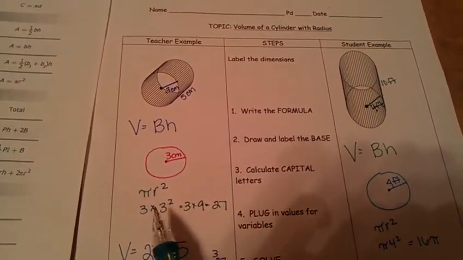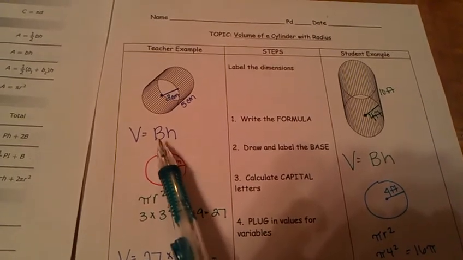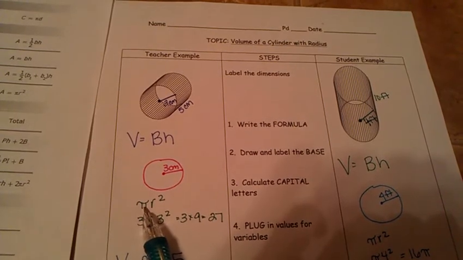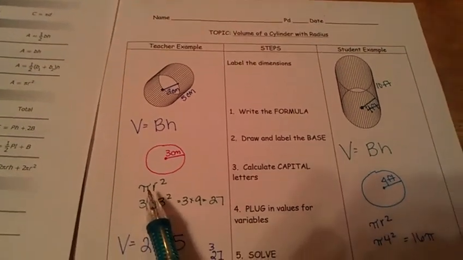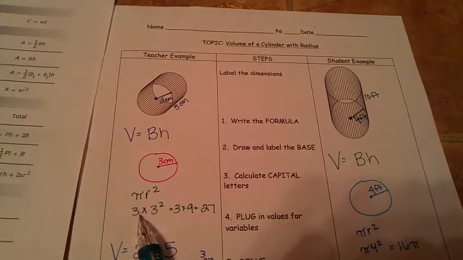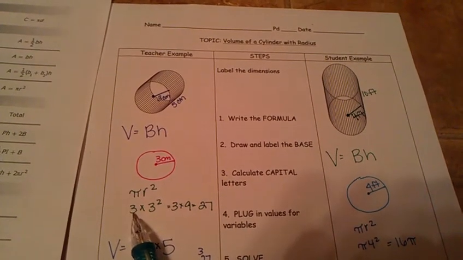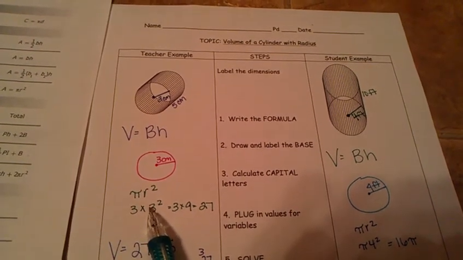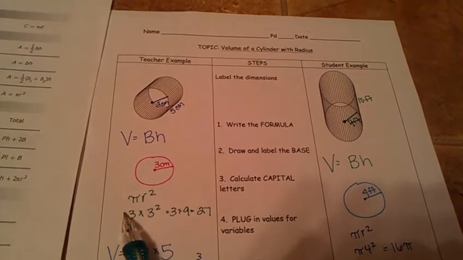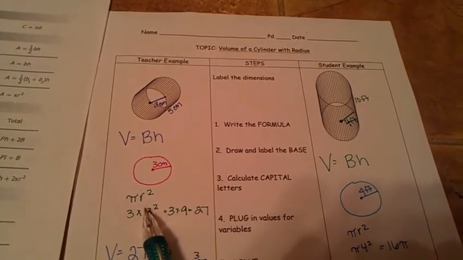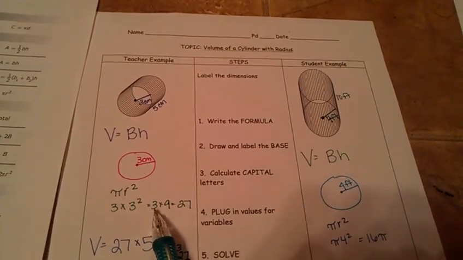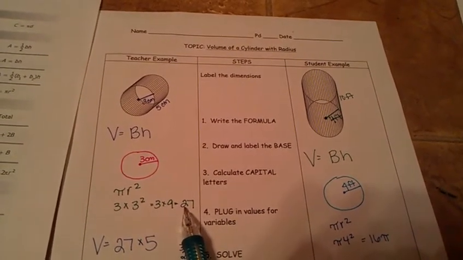Calculate capital letters. So my capital letter, area of the base, my base is a circle, so I need the formula for the area of the circle. Formula for the area of the circle is pi r squared. So I'm going to use 3 for pi in this example. 3 is pi, and then radius squared. My radius is 3 squared. Now we all know order of operations says that we do exponent before we multiply. So 3 squared is 9. So this turns out to be 3 times 9, which is 27.